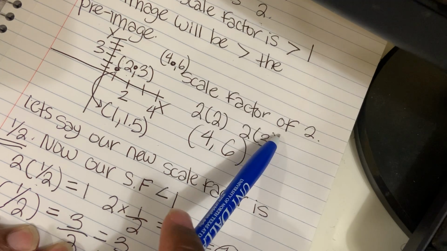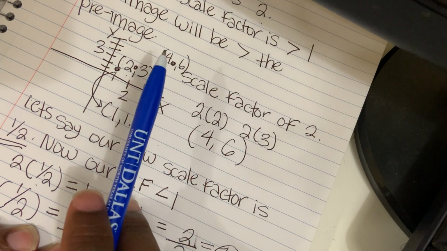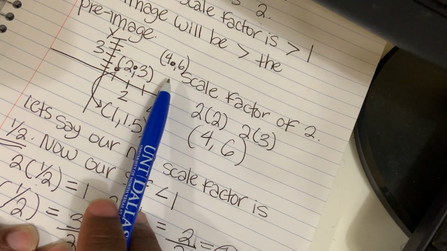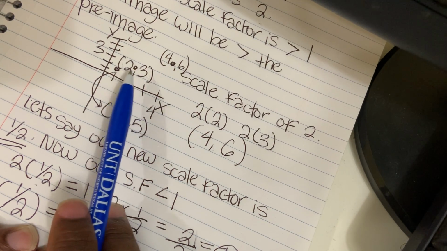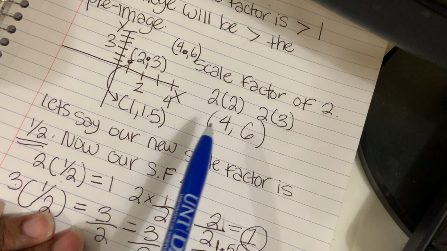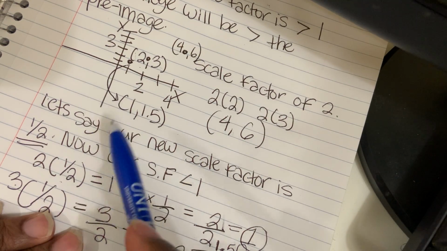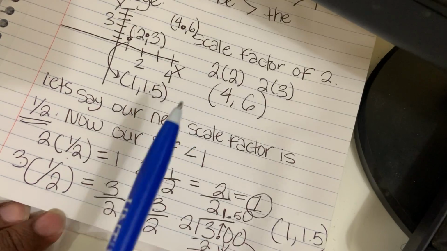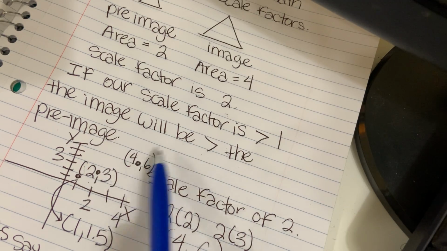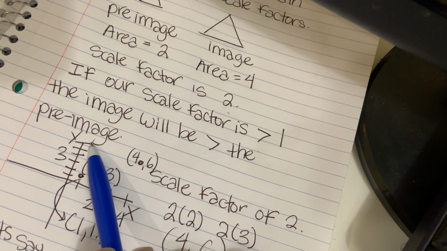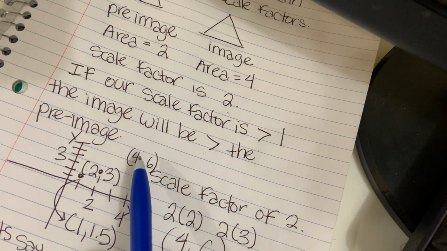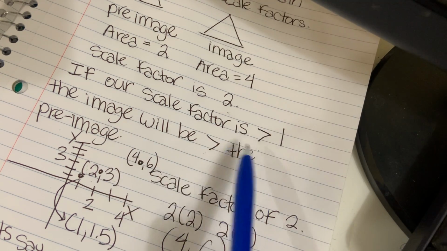When the scale factor is 2, which is greater than 1, our new image will be located at the point 4, 6. 4 is larger than 2. 6 is larger than 3. So this explains how the scale factor is determined. If the scale factor is greater than 1, the image will be greater than the pre-image. And if our scale factor is less than 1, the image will be less than the pre-image.